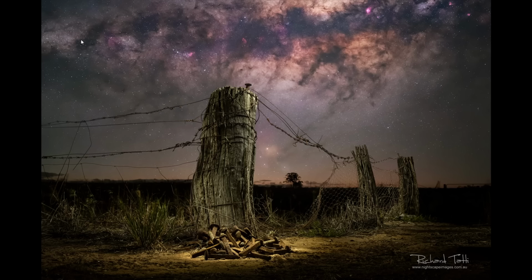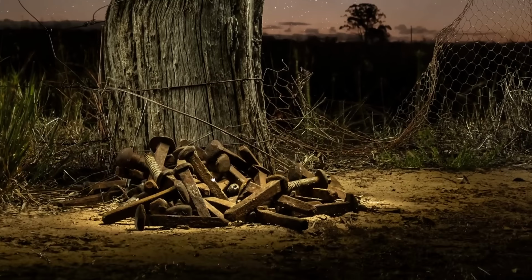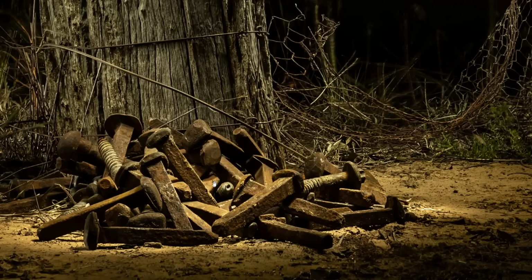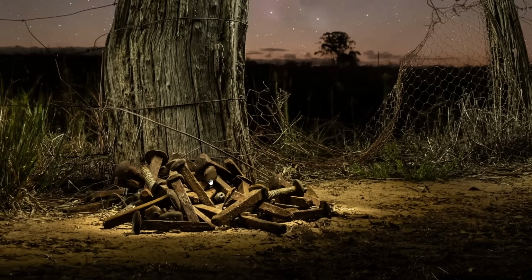This is the star of the show. You might think, looking at an image like this, the star of the show is the Milky Way. Well, great, the Milky Way is fantastic, but that isn't my star. This is my star, this post. These railway spikes you can see down the bottom here. Have a look at that. Isn't that just beautiful?